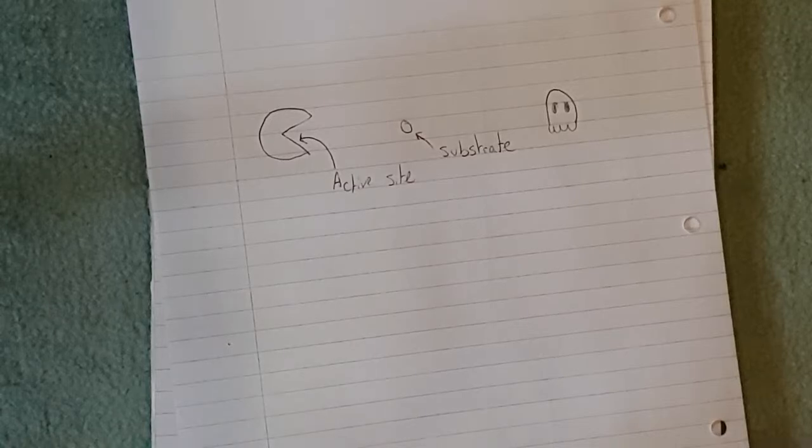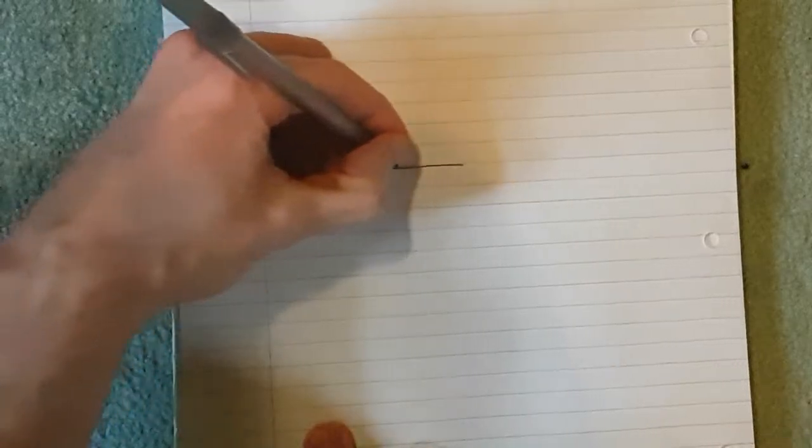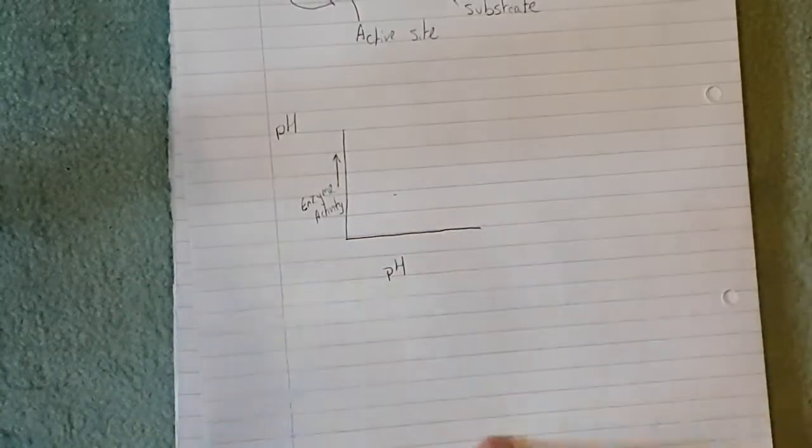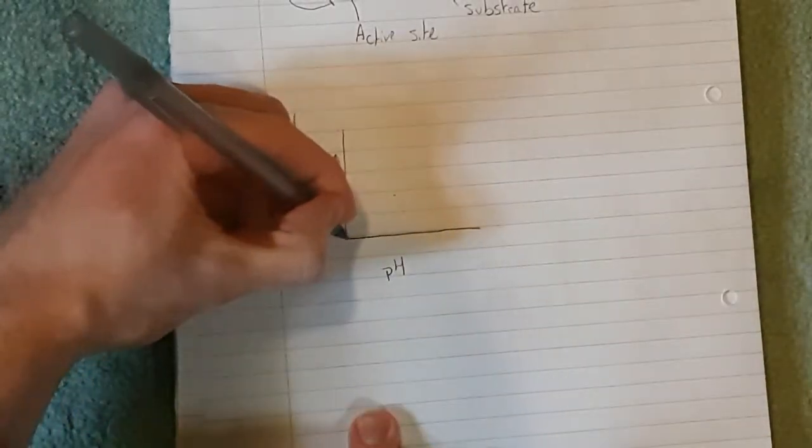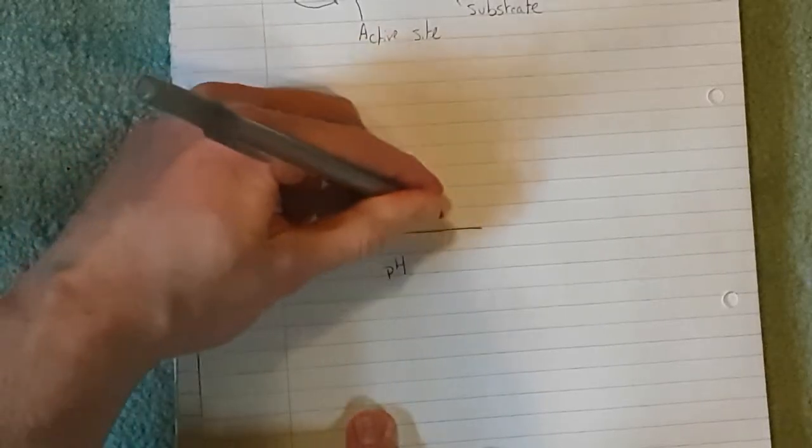You need to know three things that are going to affect the rate of reaction for an enzyme. So one of the things that affects enzyme activity is pH, and you should be familiar with the graph. If you've got enzyme activity on the y-axis, so the higher we go up on the y-axis, the higher the enzyme activity, and then along the x-axis is your pH. And then the graph you'll find will look something like this.